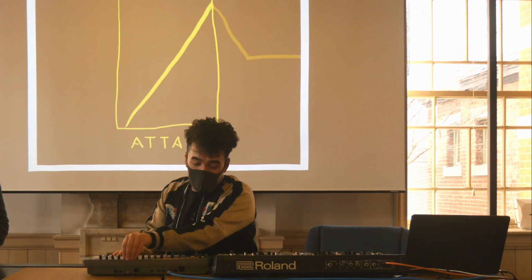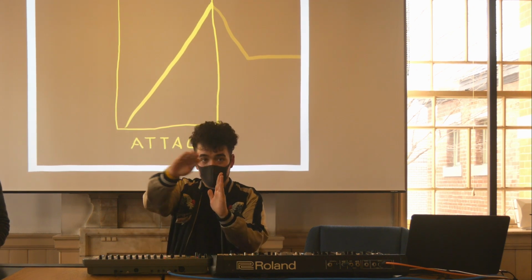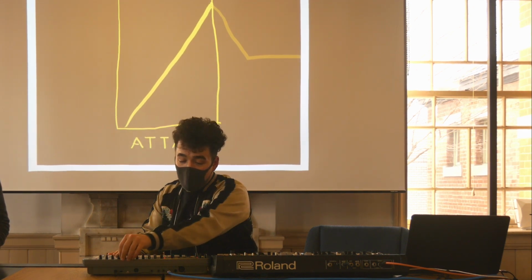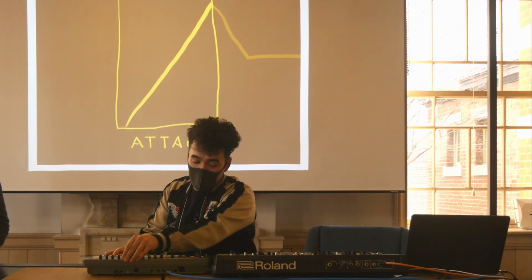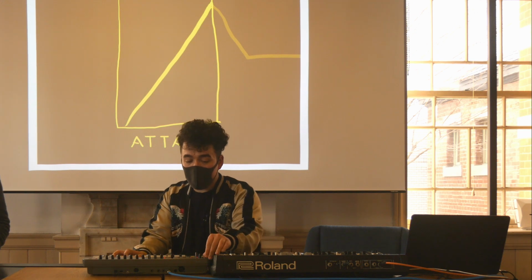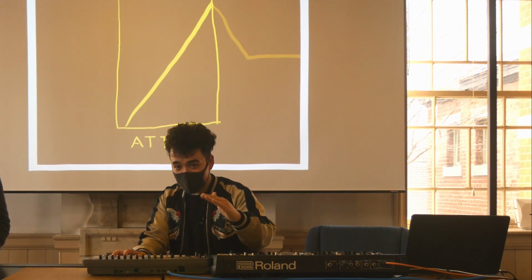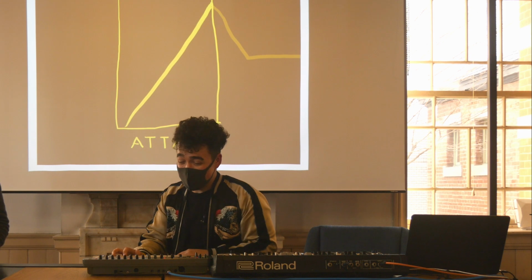So low or zero attack, it's like this right away. And then if you have the attack all the way up, it's still going on. It can take a very long time.